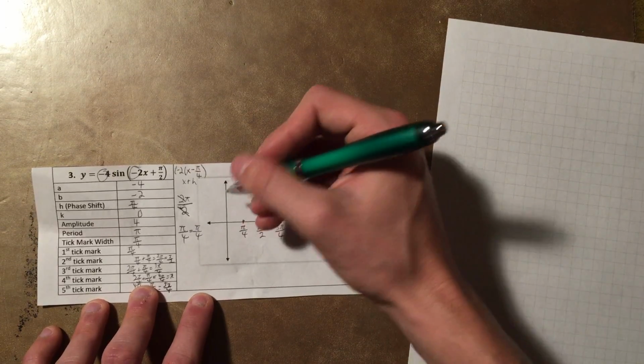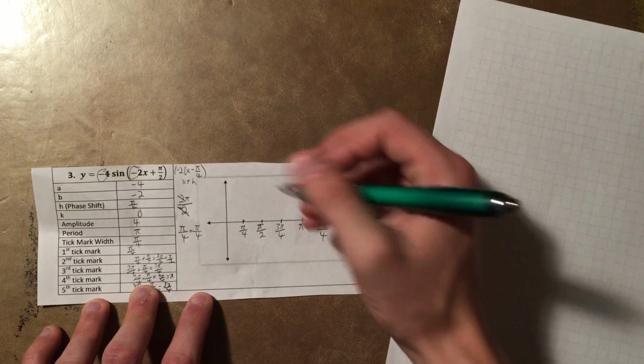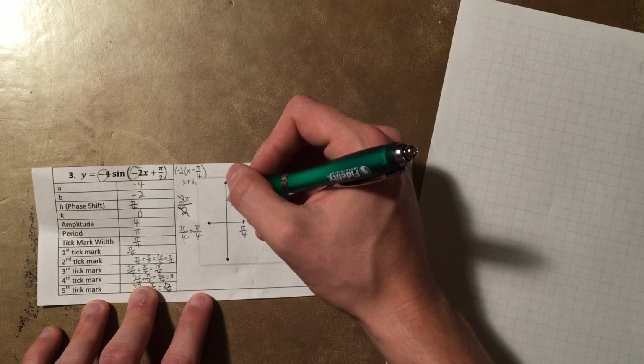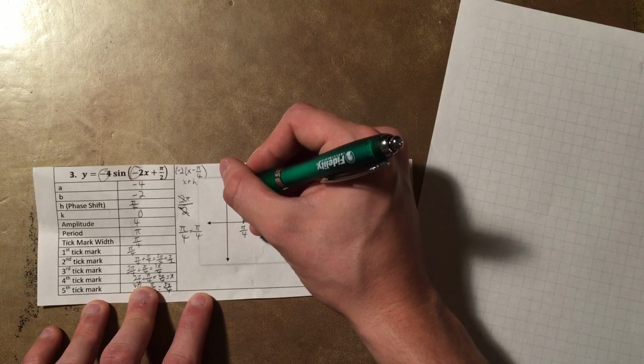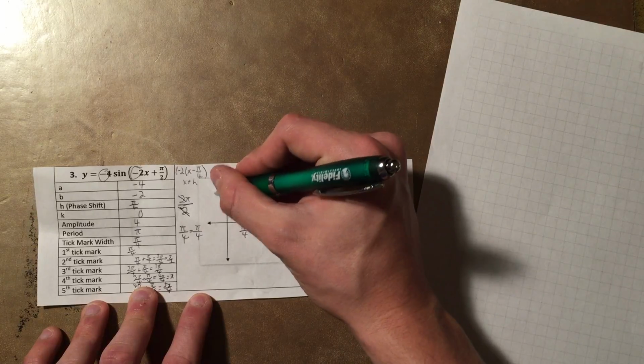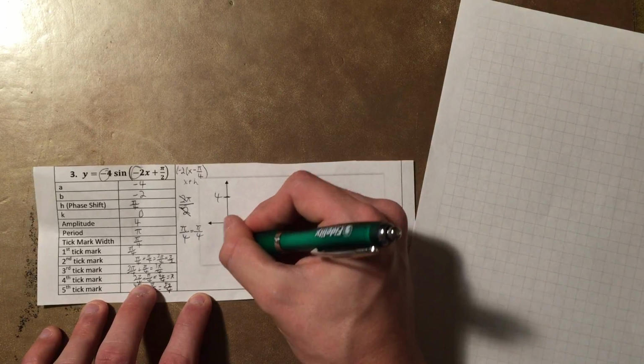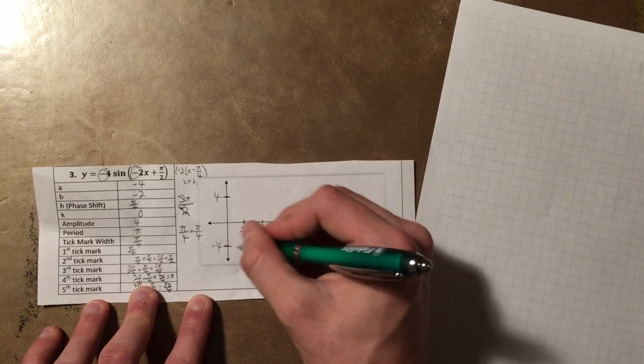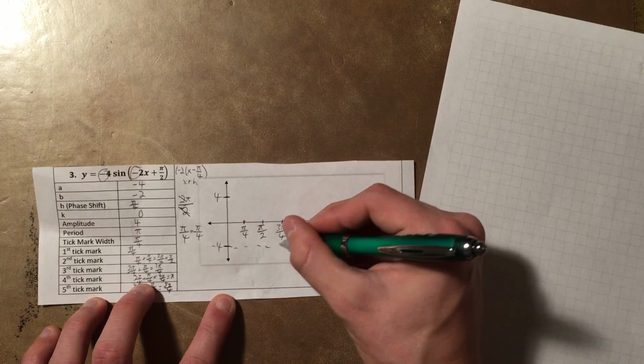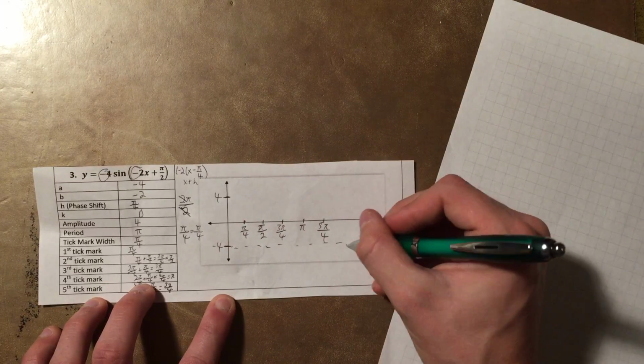You need to put the amplitude down too, the height. Yes, of course. So, the amplitude is going to be, as we decided, 4. And then we're going to carry these over so we know where to stop the graph.